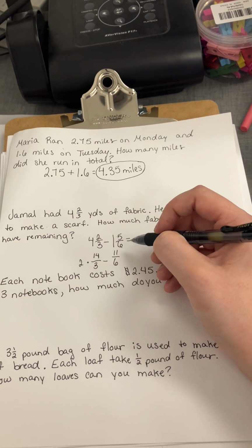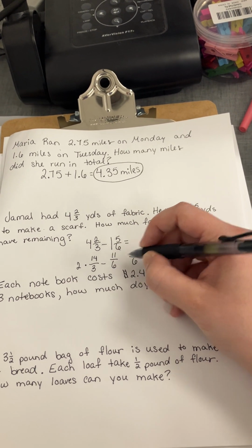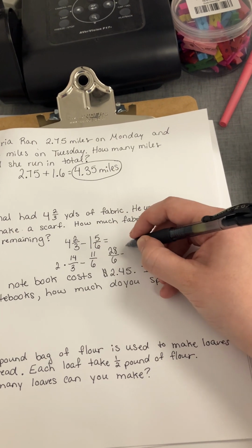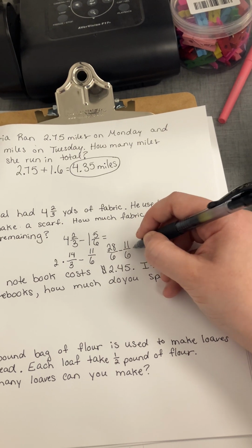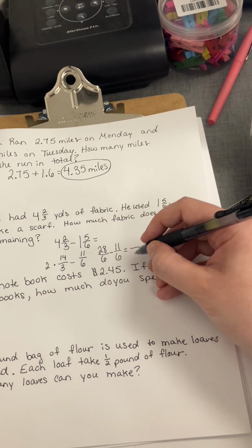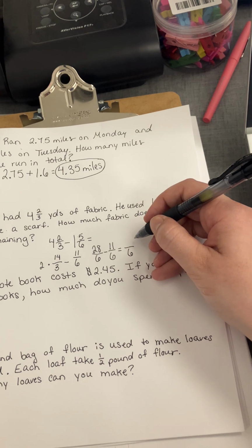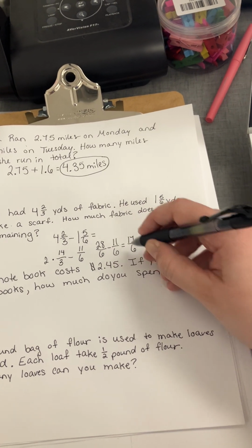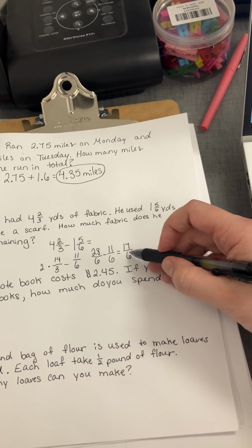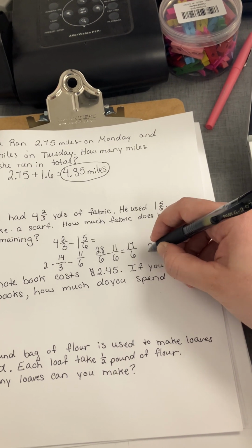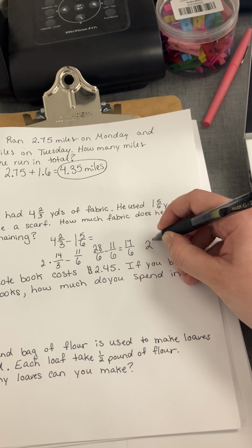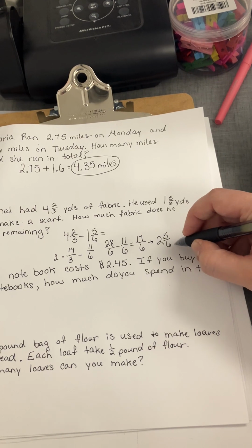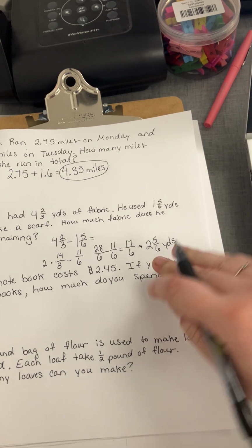So 3 times 2 is equal to 6, of course. 2 times 14 equals 28. And then we're keeping 11/6 the same so that our denominators are the same. When we subtract, we keep our denominator and then we subtract our numerator. So 28 minus 11 is equal to 17/6. And how many 6's go into 17 equally? 2. And then we have 5/6 left over. So 2 5/6 yards of fabric remaining.